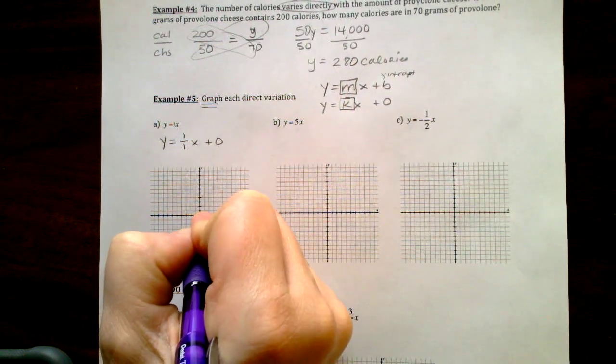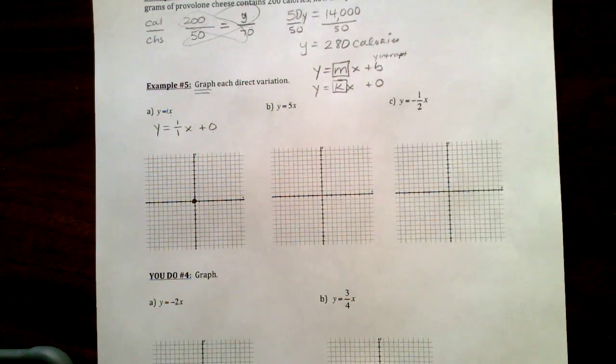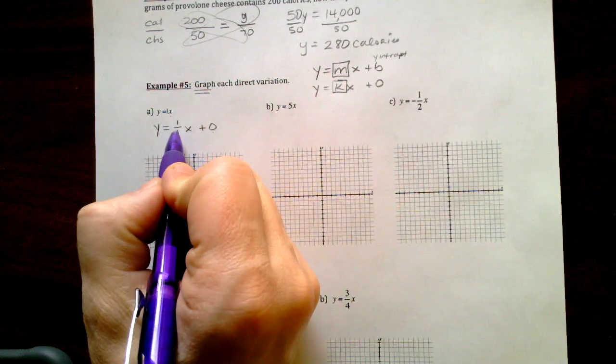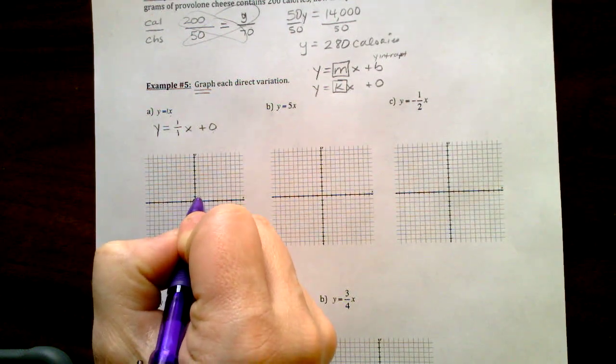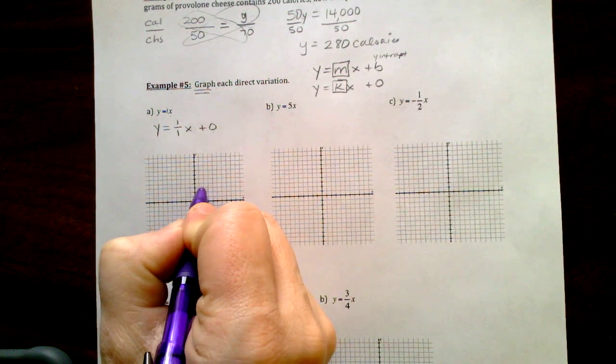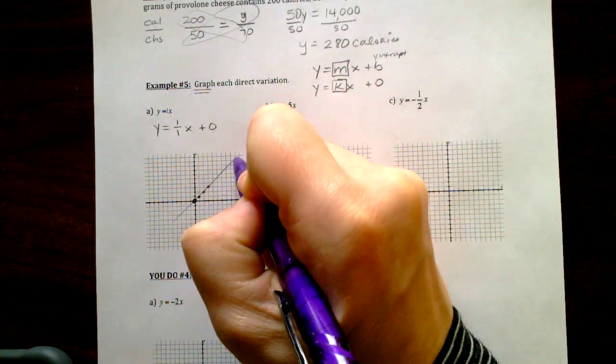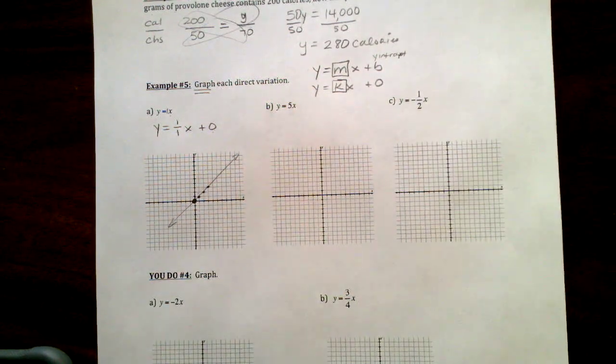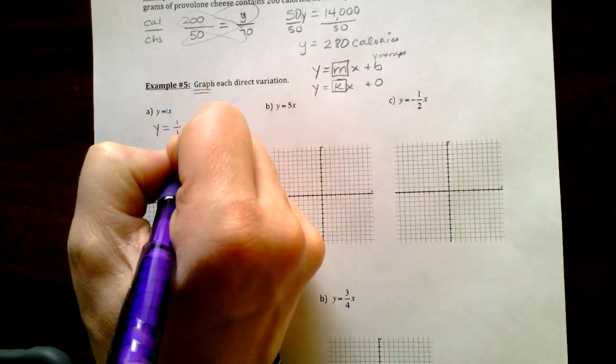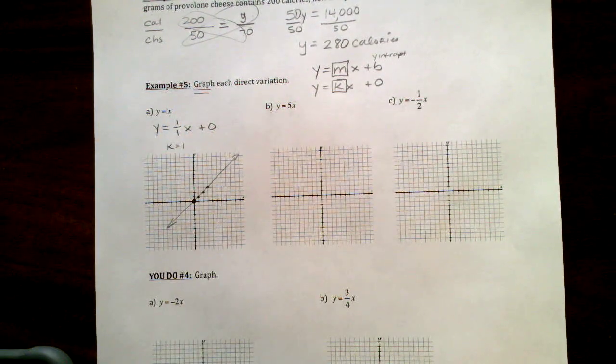which is 0. So we plot the 0 point always, and then this tells me to go up 1 over 1. Up 1 over 1, up 1 over 1, and then I can connect to draw my line. And that is my graph of the direct variation. Okay, so in case you were wondering, k is equal to 1. Slope is equal to 1, m is equal to 1.